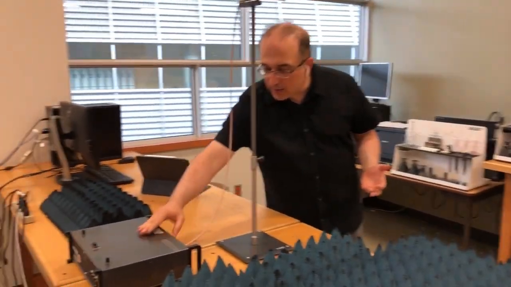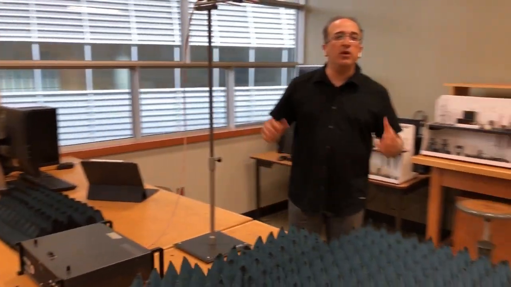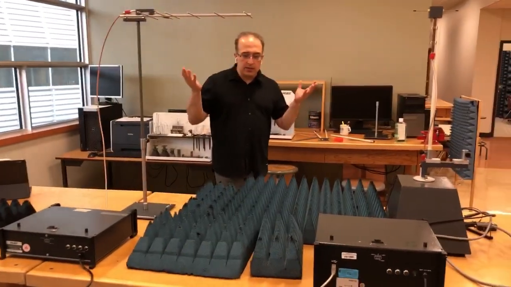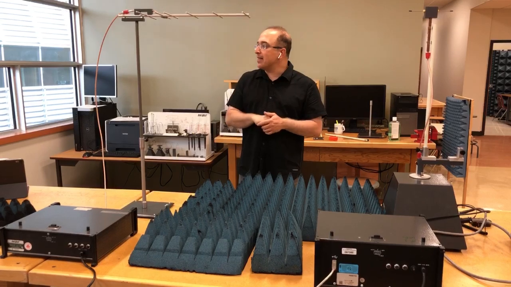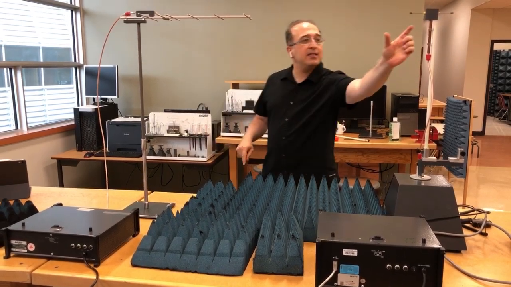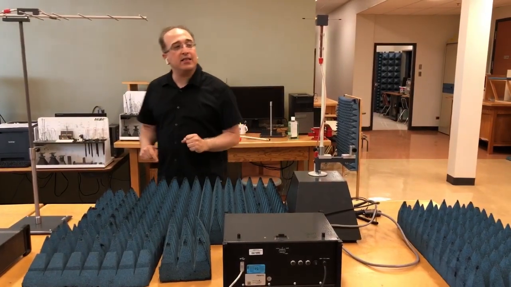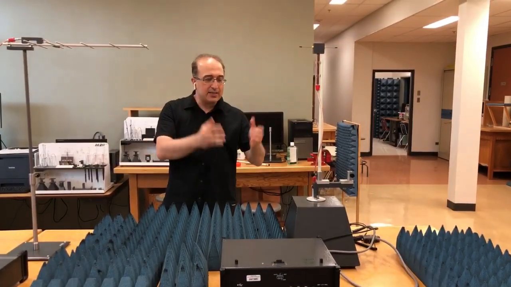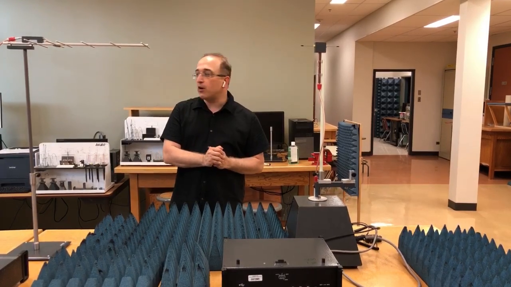I'm going to start the RF power. So now beeping starts, but nothing is moving yet because the software has not been started yet. As soon as I start, this is going to rotate 360, and as it's going to rotate 360, the received signal will be recorded as a function of angle.